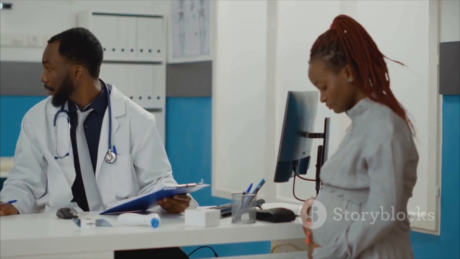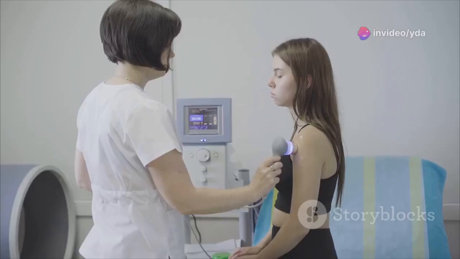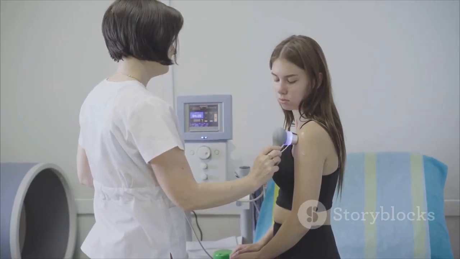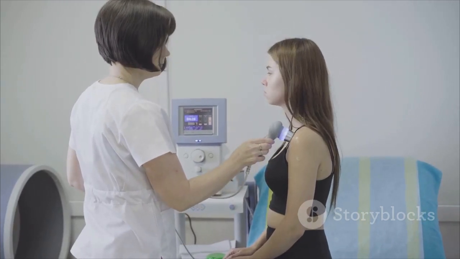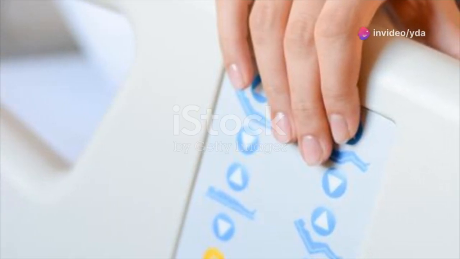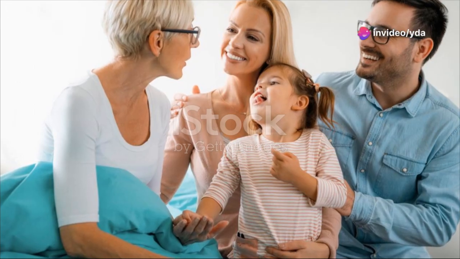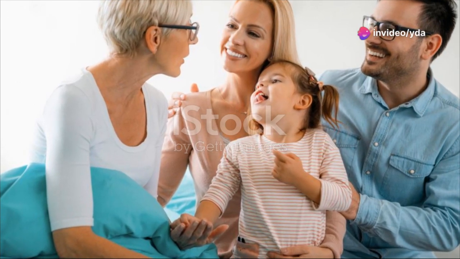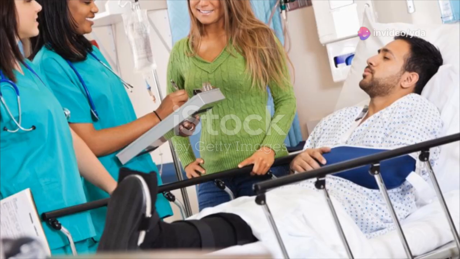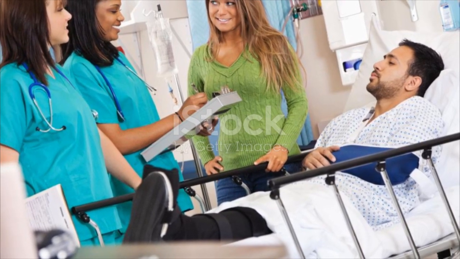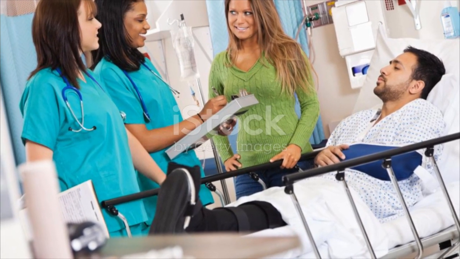Treatment for rheumatic fever typically involves antibiotics to eliminate any remaining strep bacteria, anti-inflammatory medications to reduce inflammation and pain, and sometimes medications to manage heart symptoms. In severe cases, hospitalization may be necessary. Rest and supportive care are also important components of treatment. Patients may need to limit physical activity to reduce strain on the heart and joints. Family support and education about the disease are essential for managing the condition effectively.